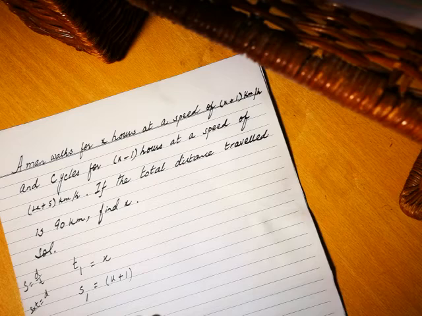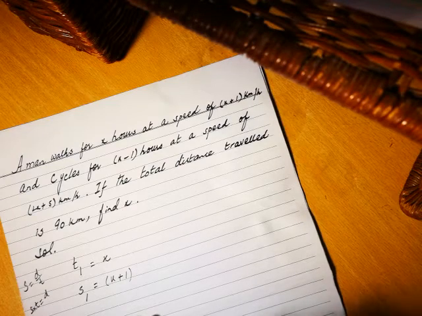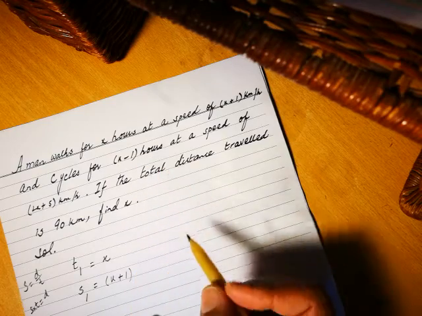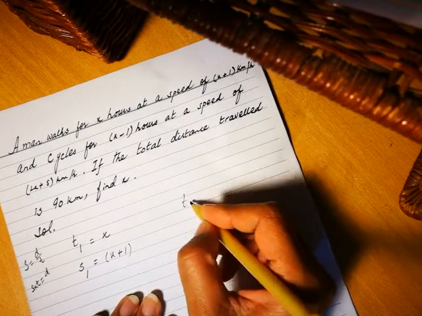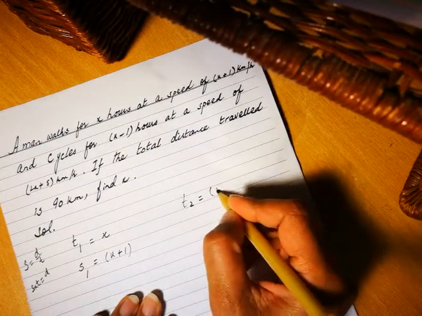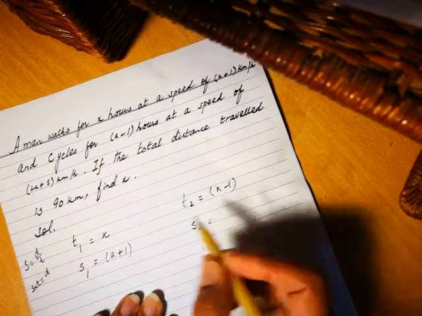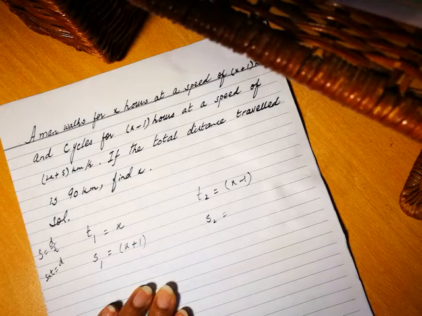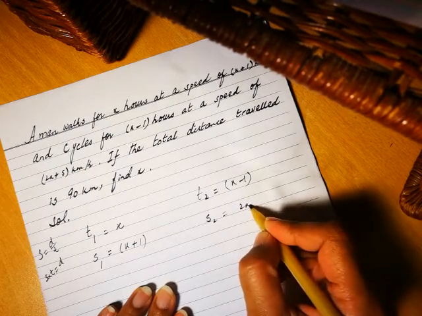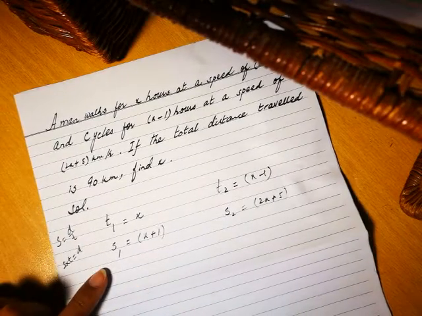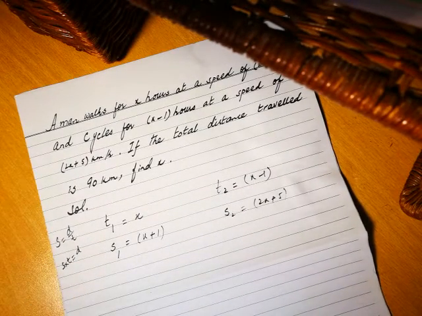Now consider time 2. That is when he is cycling. So he cycles for x minus 1 hours. It means I'm going to write time 2 as x minus 1 hours. And speed 2, that is 2x plus 5 kilometer per hour. So 2x plus 5 kilometer per hour. Now I'm having time 1, speed 1, and I am having time 2, speed 2.